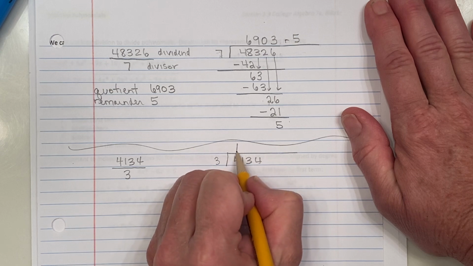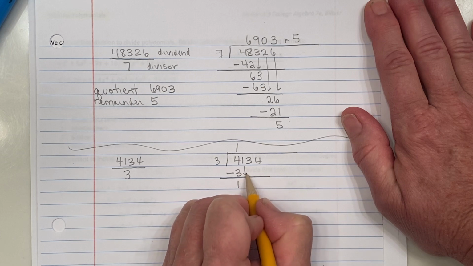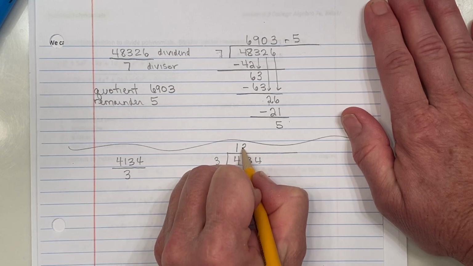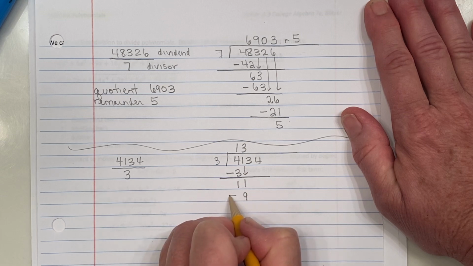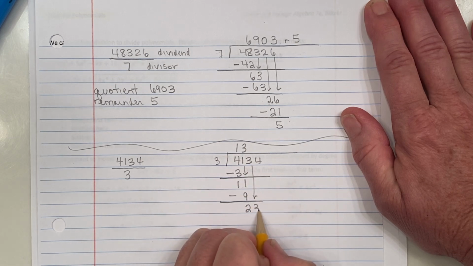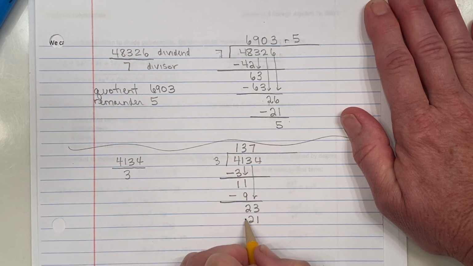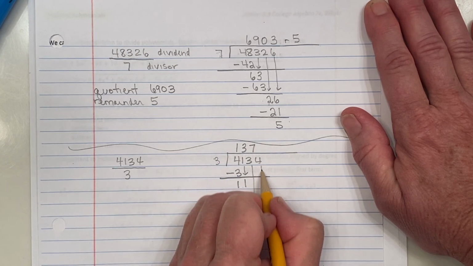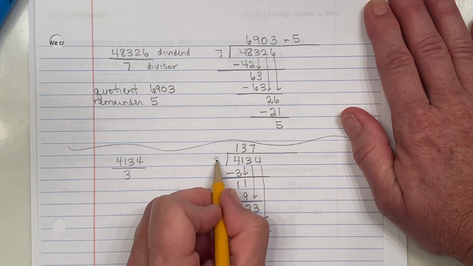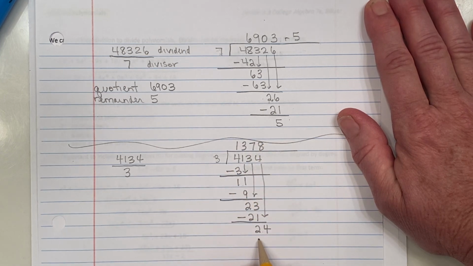3 goes into 4 one time. Back multiply, that's 3. Let's subtract. We bring down this 1, and we bring down the next digit. 3 goes into 11 3 times. 3 times 3 is 9. We subtract. We get 2. We bring down the 3. 3 goes into 23 7 times. 7 times 3 is 21. We subtract. We get 2. We grab the next digit. 3 goes into 24 evenly. We get 8. 8 times 3 is 24. We subtract, and we get a remainder of 0.